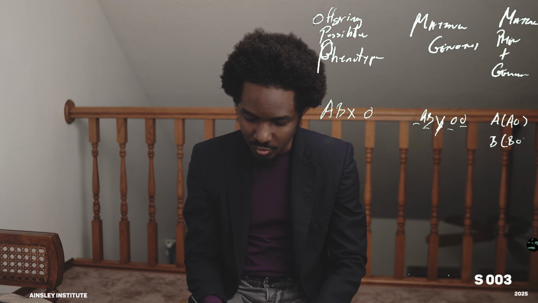And in order to be O, you can only have O. So now there are only 2 possible combinations. You can have A, and the only way you can have A is if you have A times O, you have AO. You can have B, which is B times O, which would be BO.